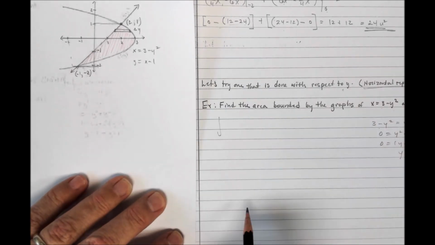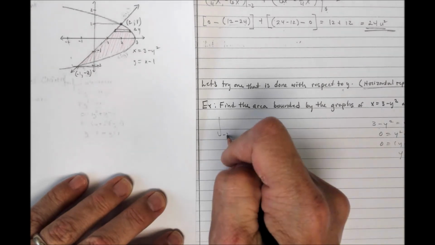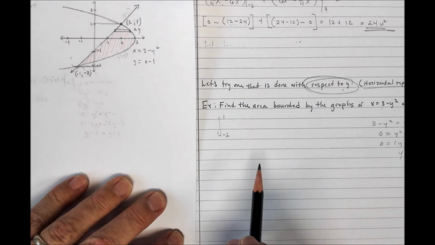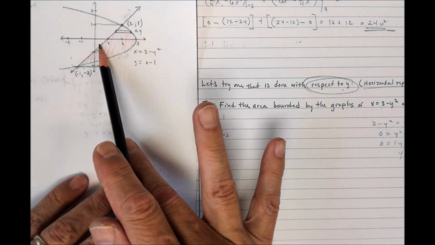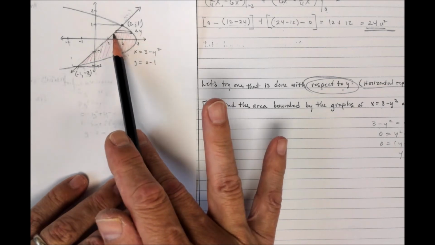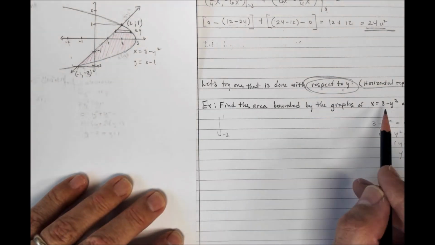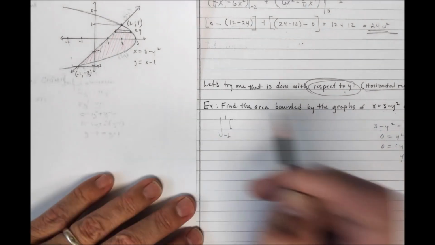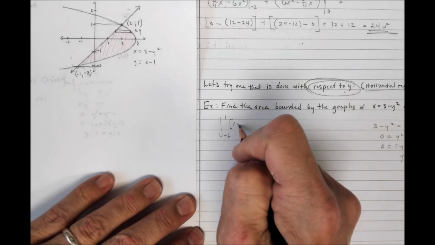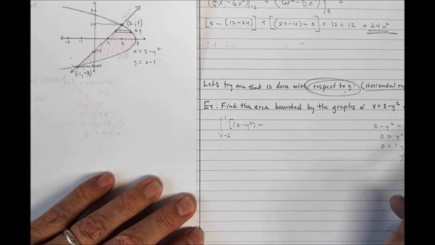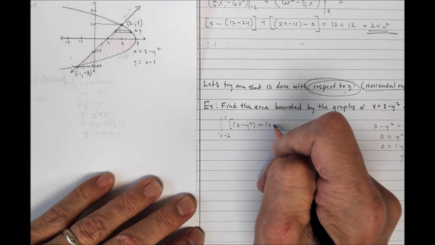I'm going to set up my integral. This is going to go from negative 2 to positive 1 with respect to y. And it's going to be not top minus bottom, but right minus left. That's how I'm going to get a positive direction here: the bigger x value minus the smaller x value. In this case, the bigger x value is from the parabola. So that x value, in terms of y, is 3 minus y squared. And then I subtract the x value that's to the left there, which in terms of y is y plus 1. So in parentheses, y plus 1.